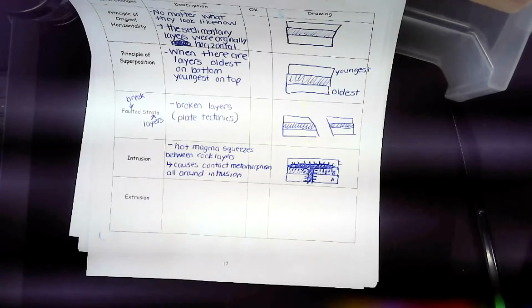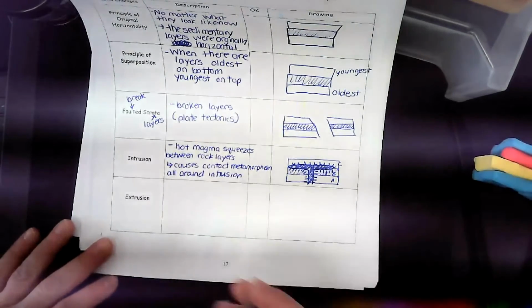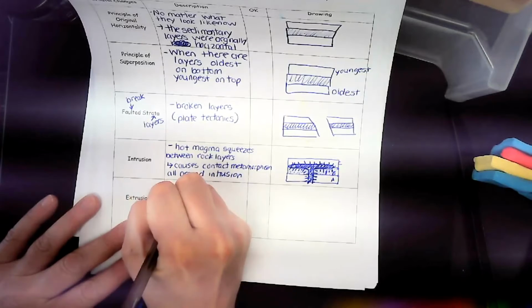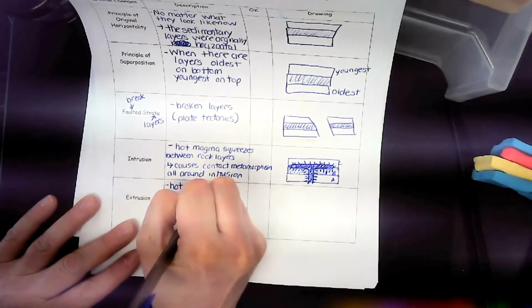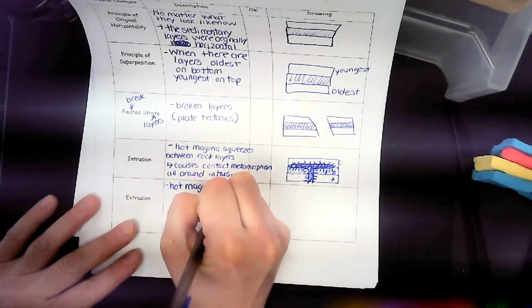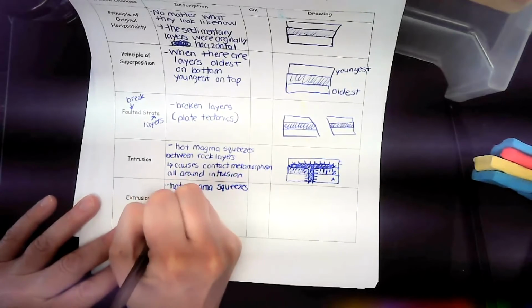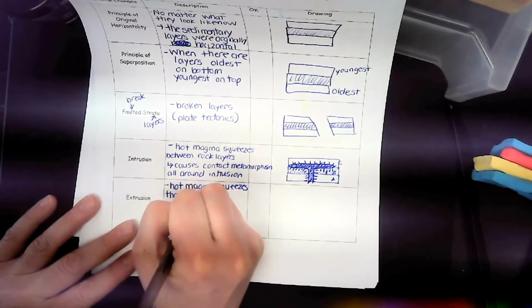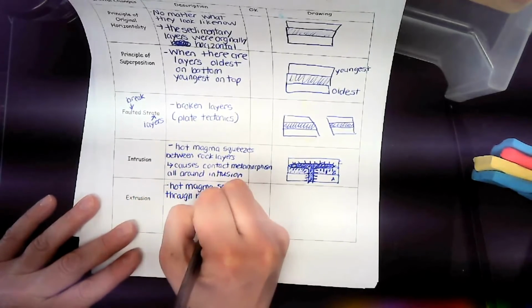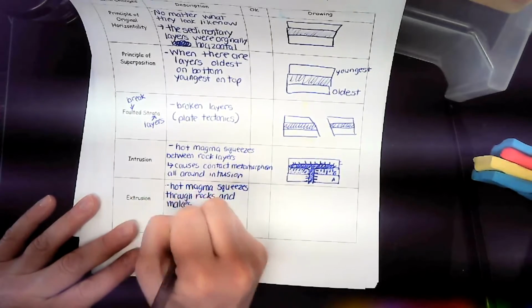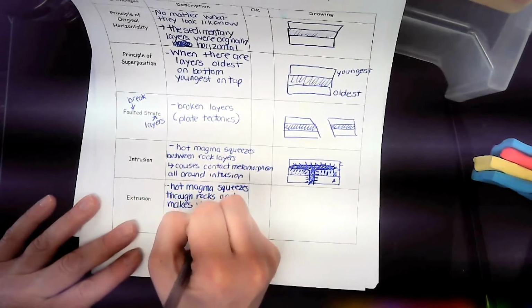Lava makes it to the surface. So in extrusion, hot magma squeezes through rocks and makes it to the surface.